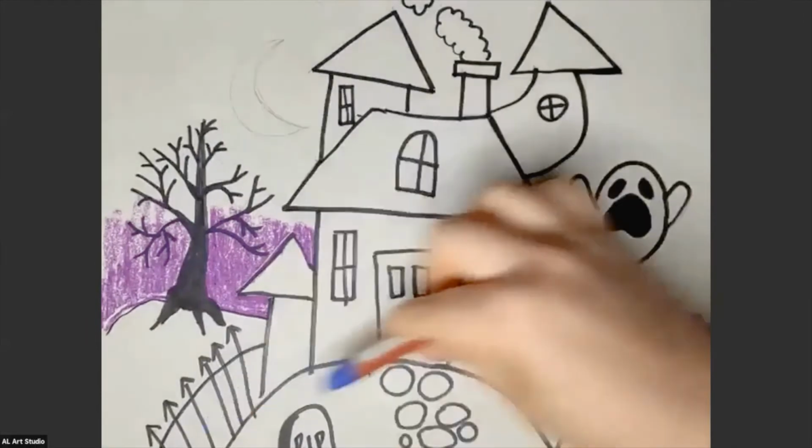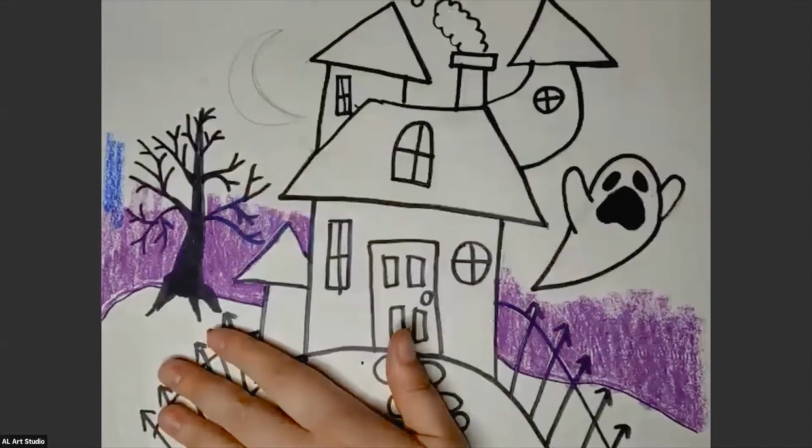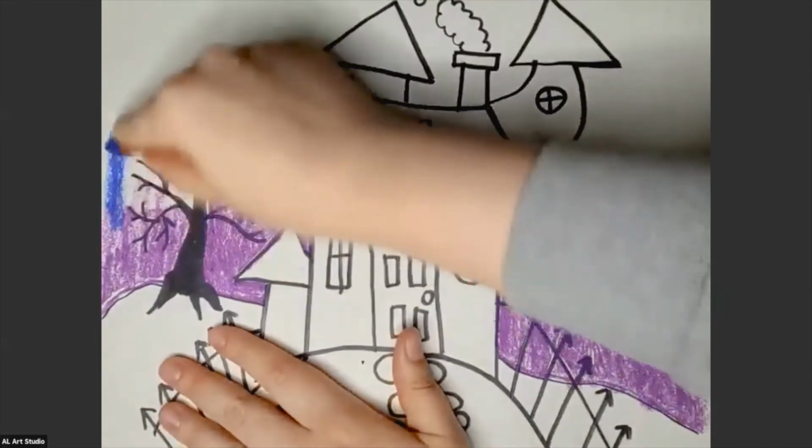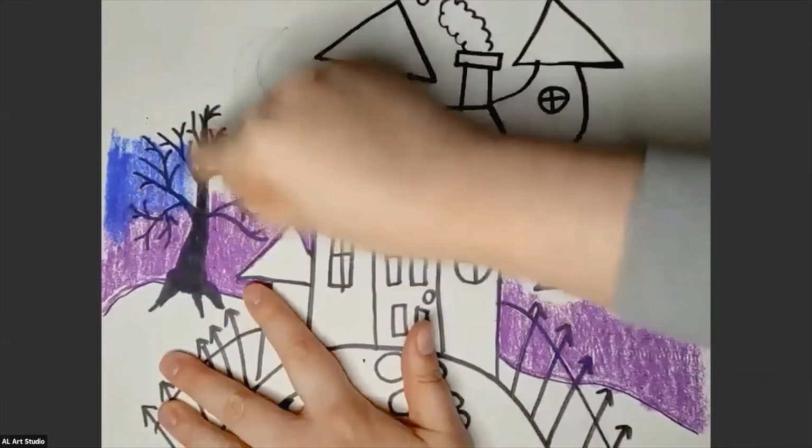So then once I've done my purple all the way across, I'm going to switch to my blue, indigo, whatever my next color is going to be. And I'm going to do the same thing right next to it.